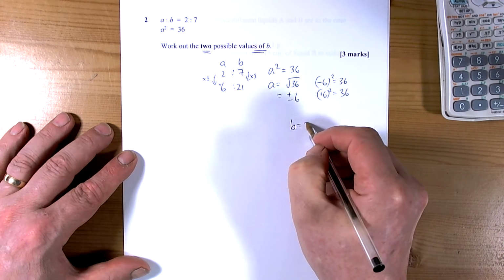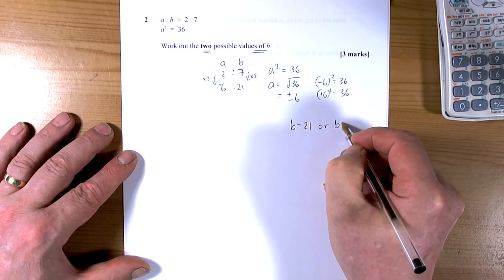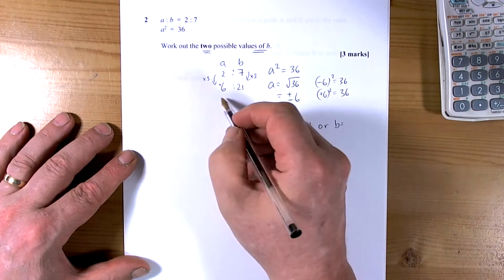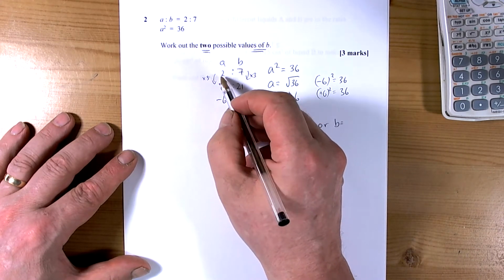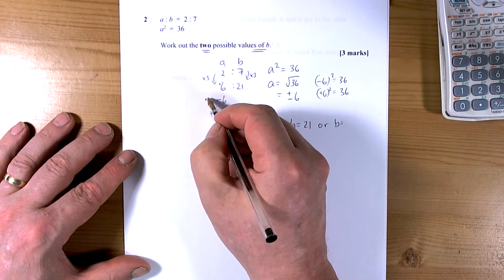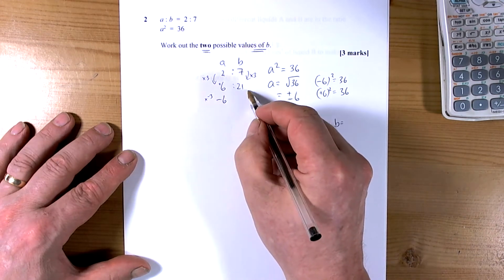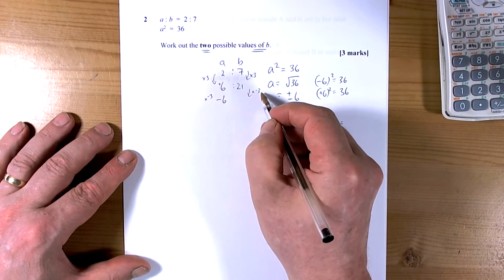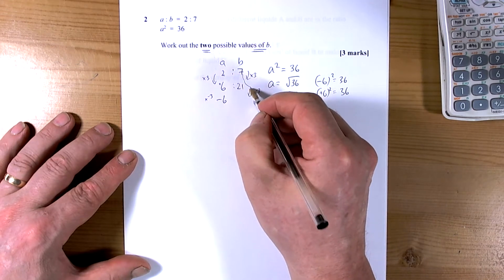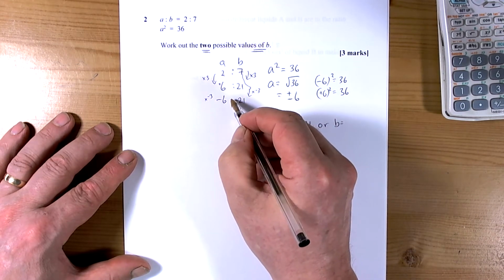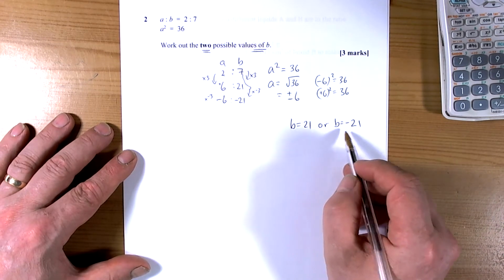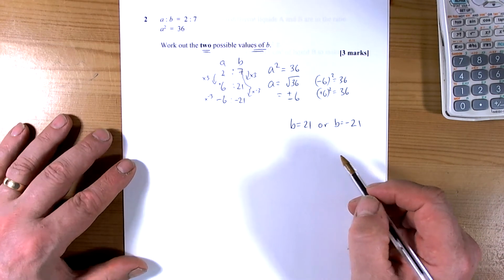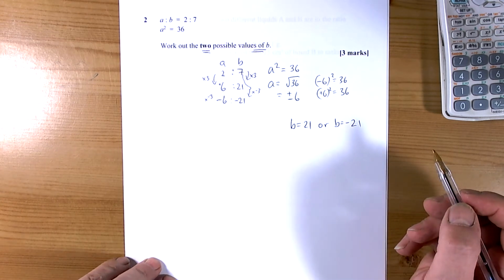So B could equal 21, or B could equal, well, the other possible answer for A was negative 6. And to get A to become negative 6, from 2 to negative 6, we times by negative 3. So we times by negative 3 here, and that's 7 times negative 3, so it is negative 21. So B could be positive 21, or it could be negative 21. Okay, so that's another example of ratio.